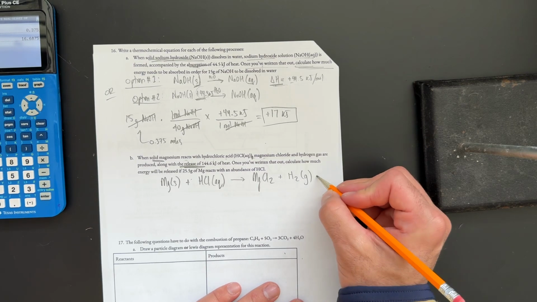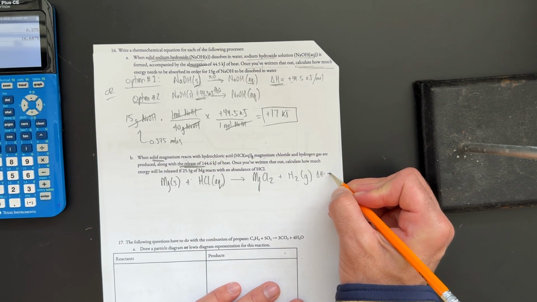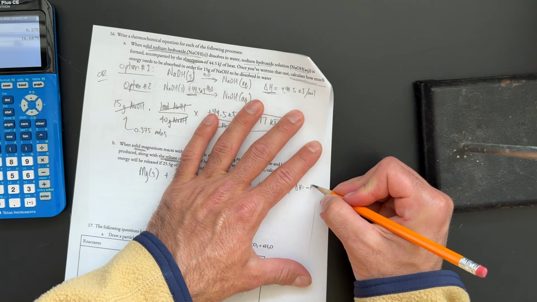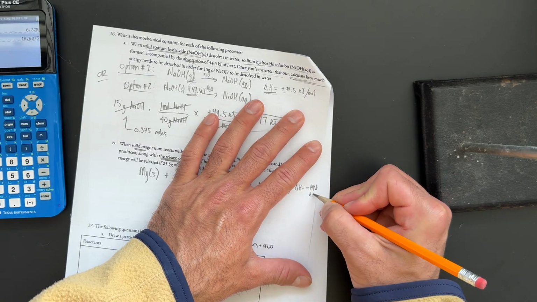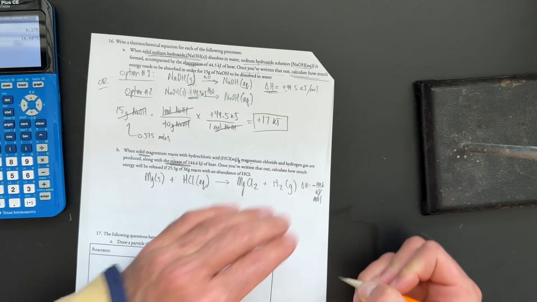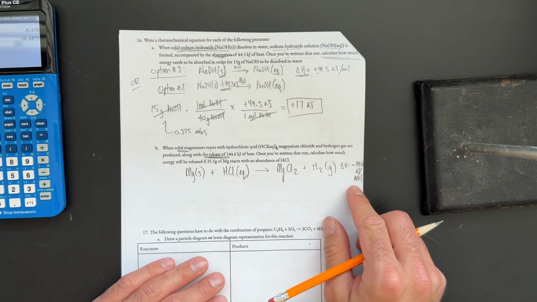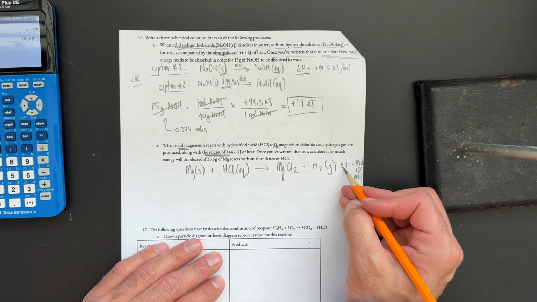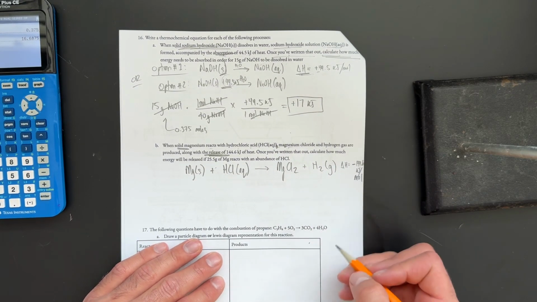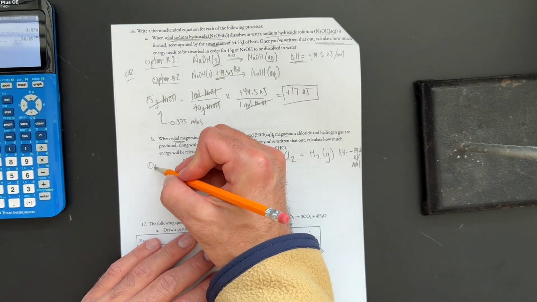And so what we can say is, we're going to release 144.6 kilojoules per mole. So delta H is equal to negative 144.6 kilojoules per mole. So that's one way of writing it out.